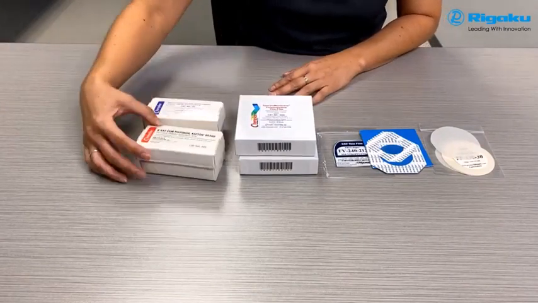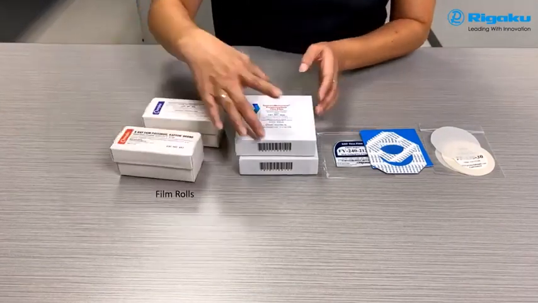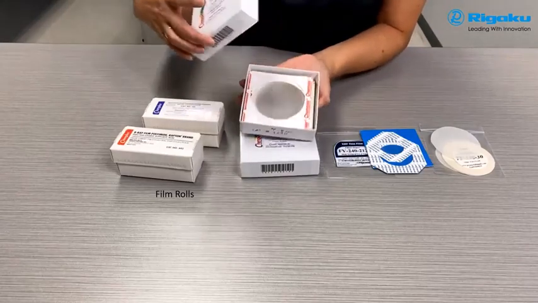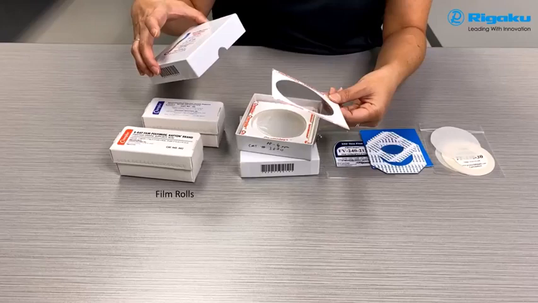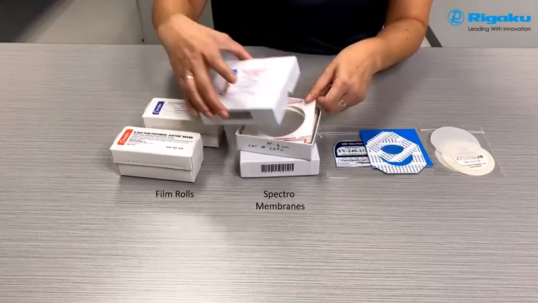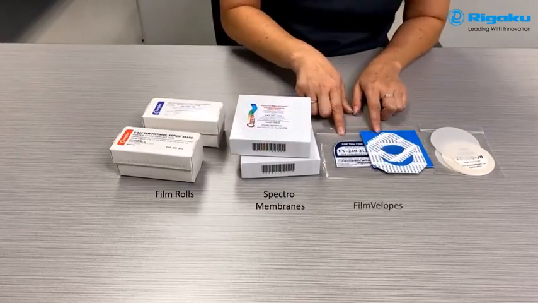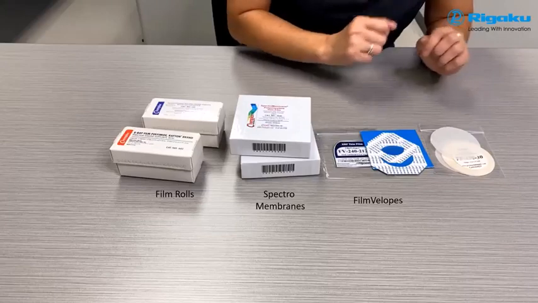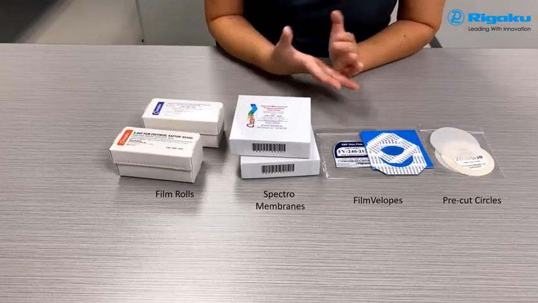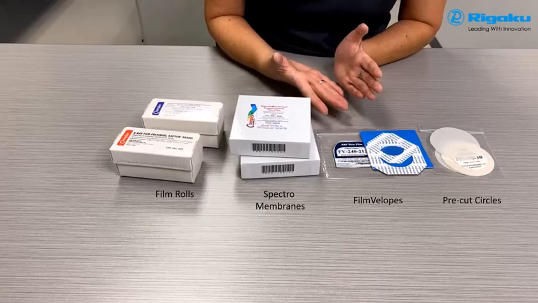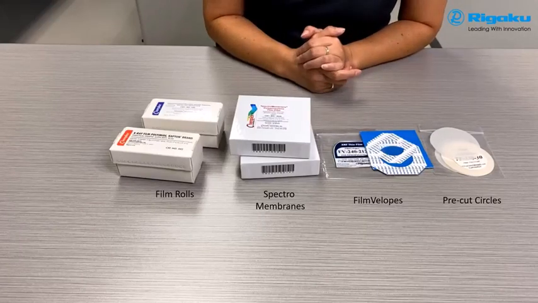You have your just regular films in a roll. That's kind of the poor man's version. Then you have spectral membranes, film envelopes, and also pre-cut films. So you pick whichever one you're comfortable with using. You can even contact them and they'll give you free samples to try out.